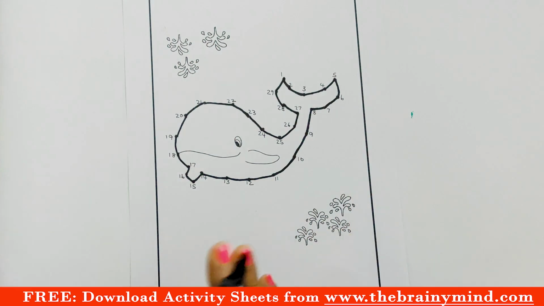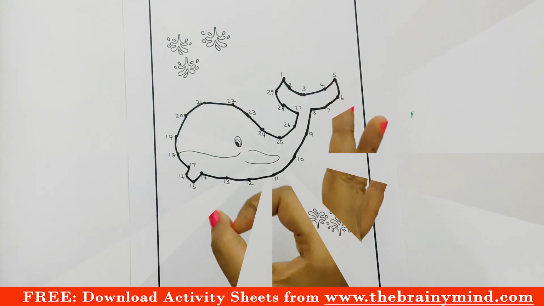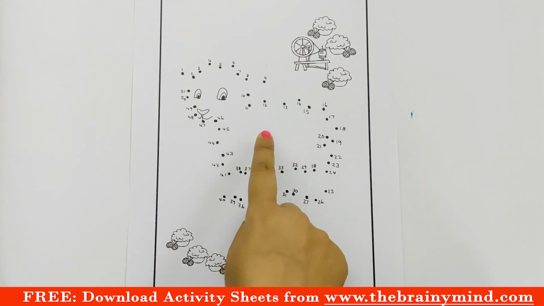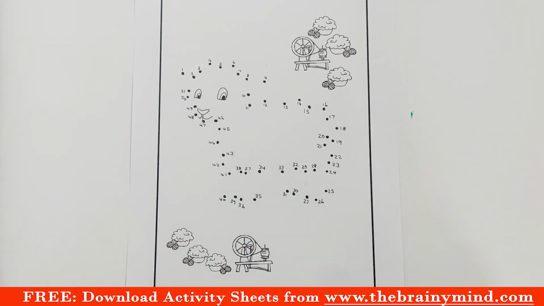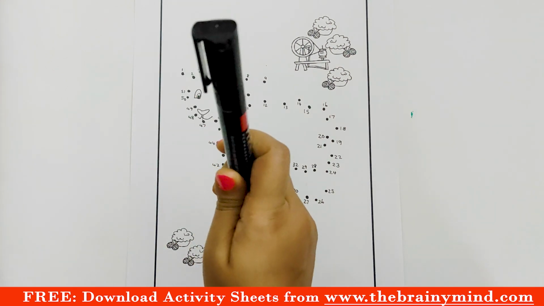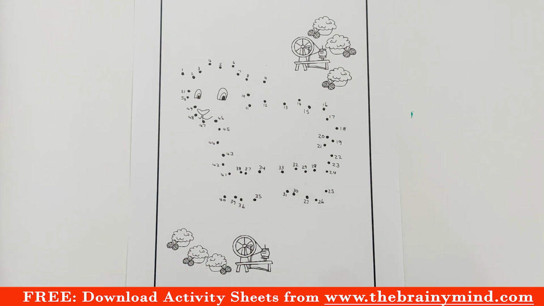Wow! It's a whale! Here I can see 2 eyes, 1 mouth, some wheels. So which animal it could be? Let's connect the dots and find out.